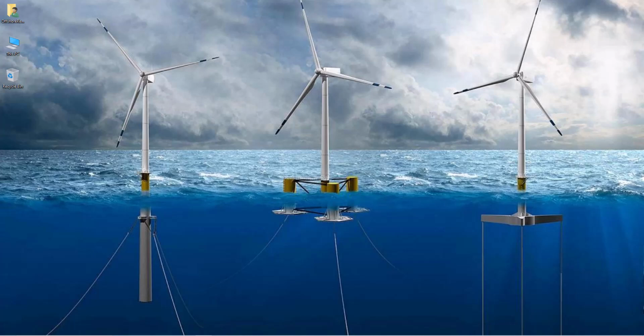If you've been wondering how to run a floating wind turbine simulation in OpenFAST, then this video should give you a solid starting point. Today, we will work through our first floating wind example using the OC3 Spar platform and take a closer look at how turbines respond under a given design load case. So stay with me and let's get started.